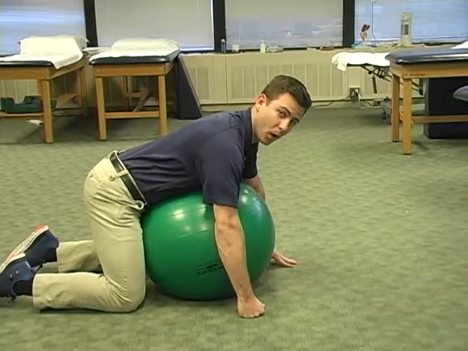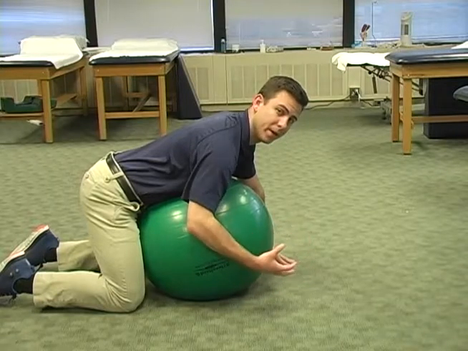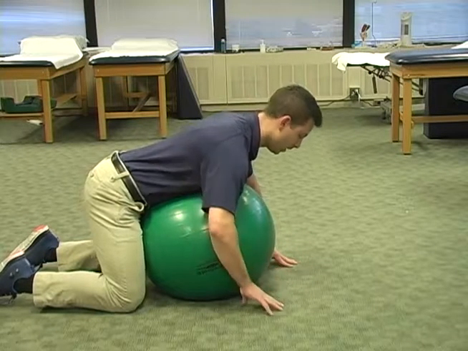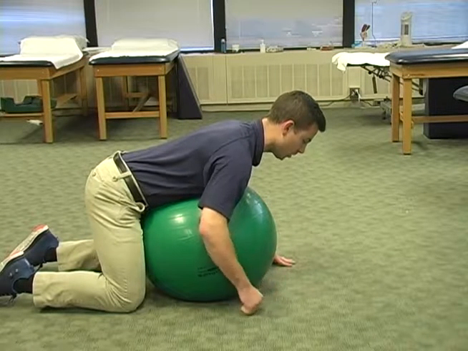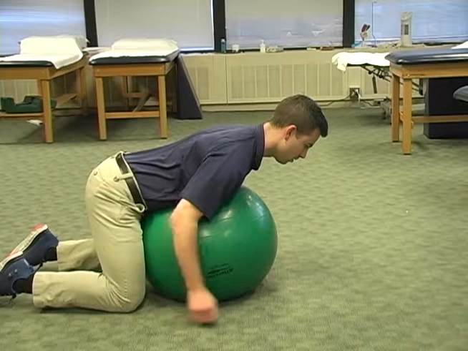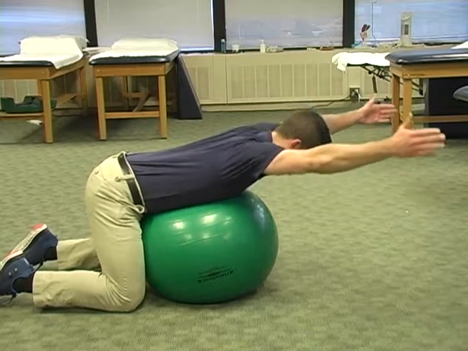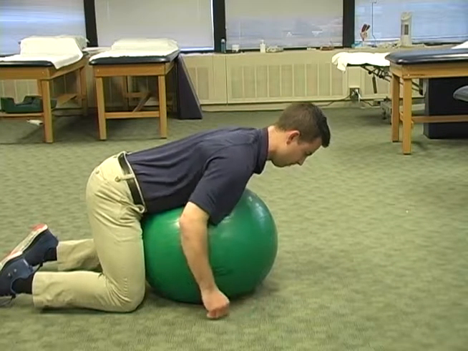This is the ITY, and it's a drill used to strengthen the scapular muscles, which can help prevent excessive strain on the rotator cuff. Lay on top of a ball or bench and reach down towards your feet, out to the sides in a T shape, and forwards and overhead in a Y shape.